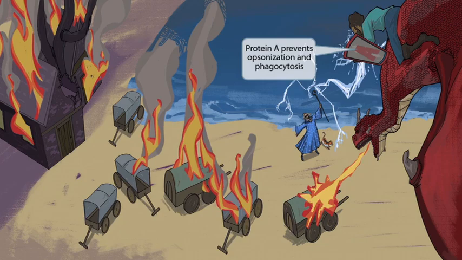The shield seems like a fitting symbol for this idea because shields are used to block an attack, just like protein A is used to block the host's immune system from destroying the organism. So again, the shield with the letter A on it for protein A prevents opsonization and phagocytosis.